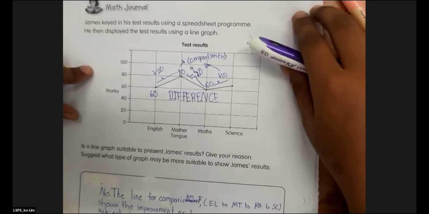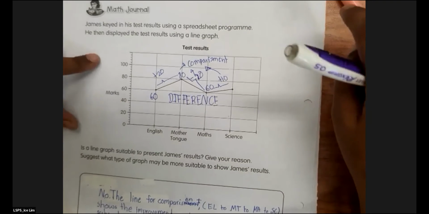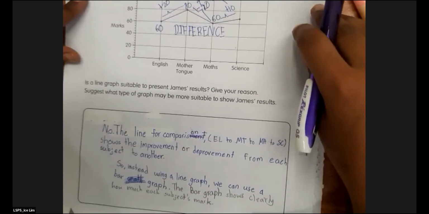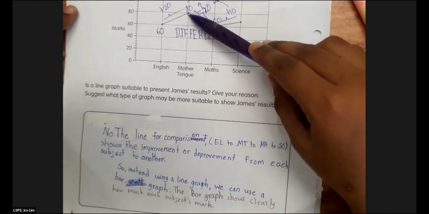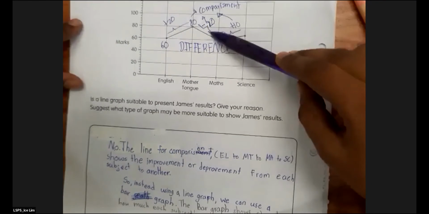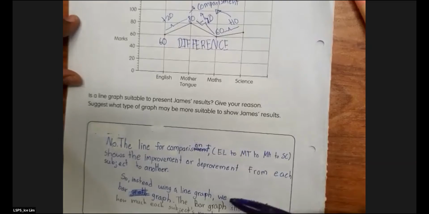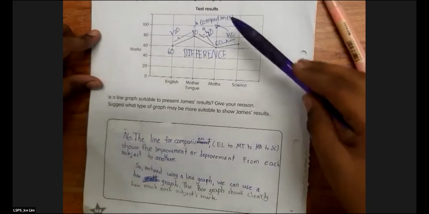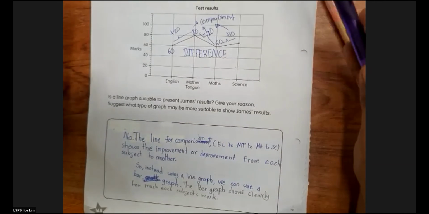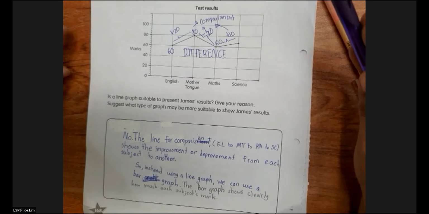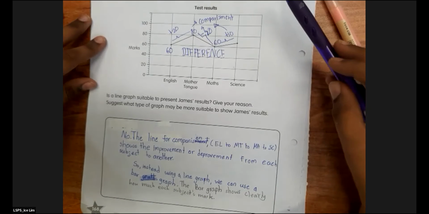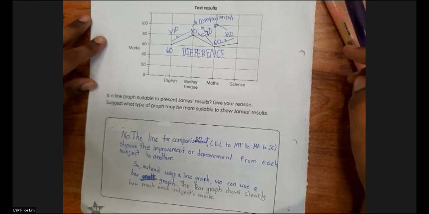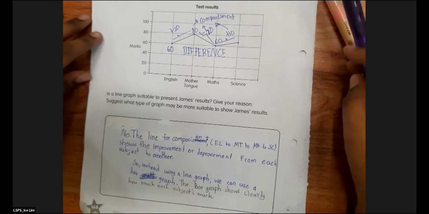Okay. Ariel, show us what you wrote. When we use a line graph, the line graph mostly shows the difference. But when we use the bar graph, it shows the amount of marks each subject got clearly. Okay. I think I got what Maha meant.